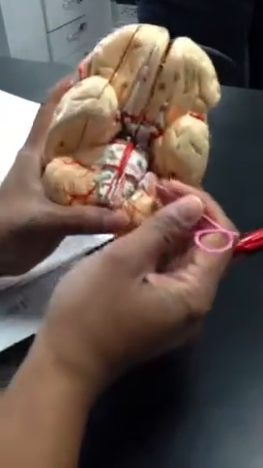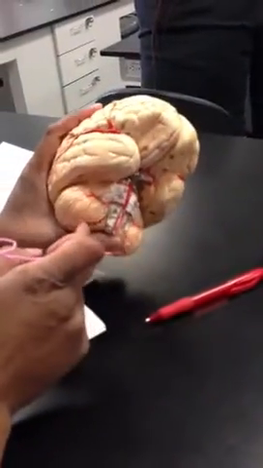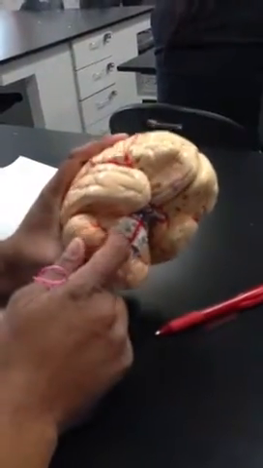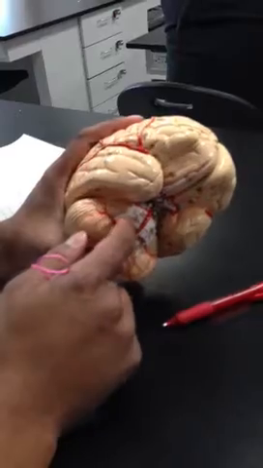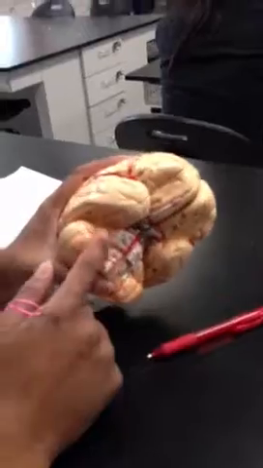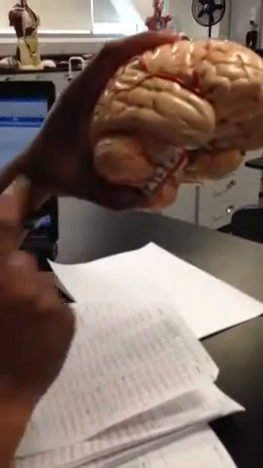and then we have our, this is the posterior inferior cerebellar artery, and we also have our anterior inferior cerebellar artery. So we have the anterior because it's the front, and the posterior because it's the back, and these are both on the bottom side. So we call them inferior, and cerebellar because it's the cerebellum. So this is the anterior inferior cerebellar and the posterior inferior cerebellar.